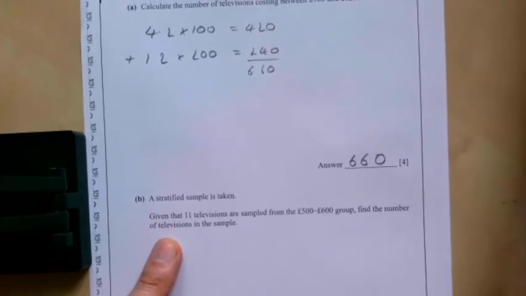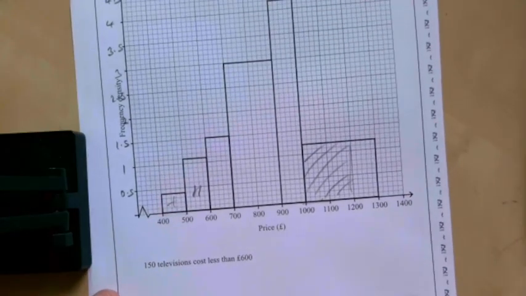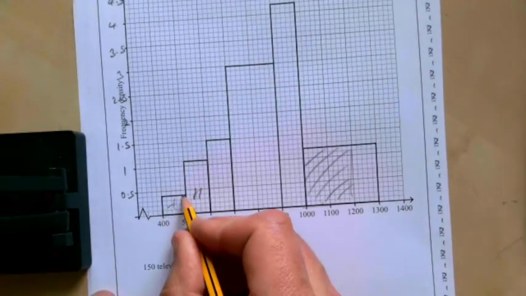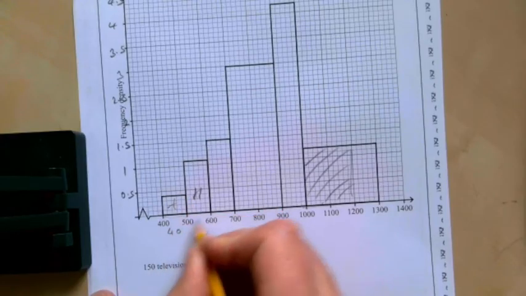So the total then, let me see, is going to be 100 times 0.4, so that's going to give me 40.